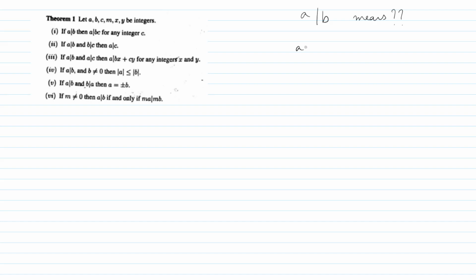So when we write A divides B, it means that the first point is A divides B, or B is a multiple of A. Or the third point is, if we are explaining this, B equals A into some integer. Correct.